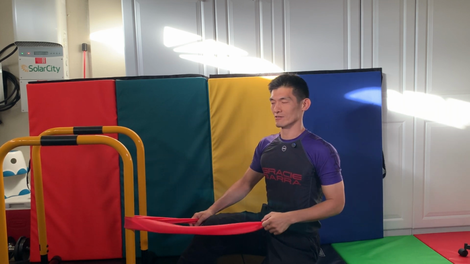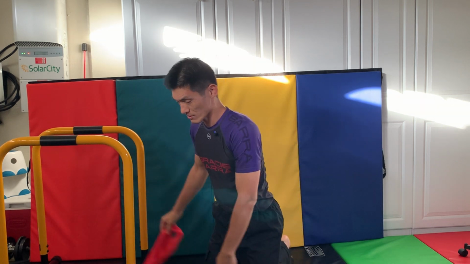But don't go fast, okay? Remember, it's a postural muscle. So the contraction should be slow and stable, okay?